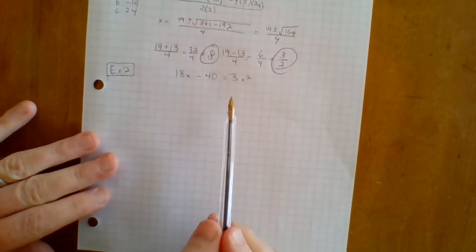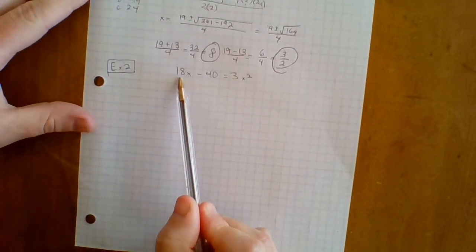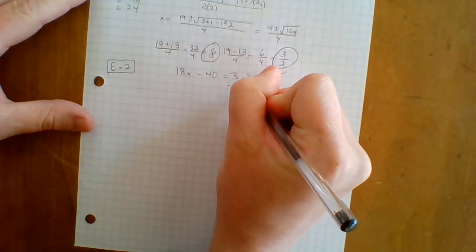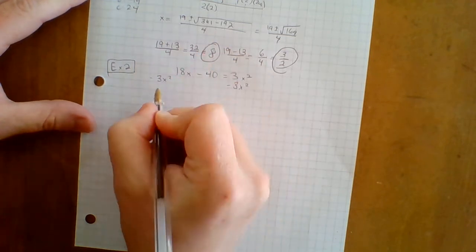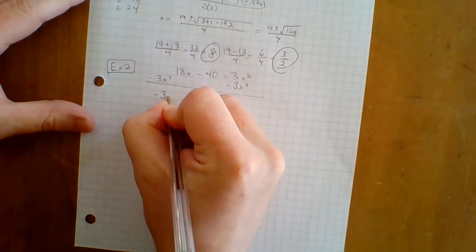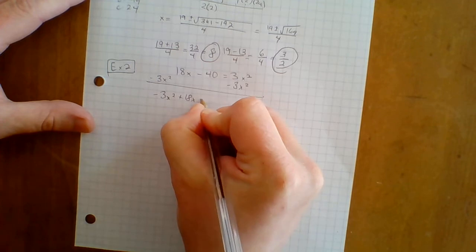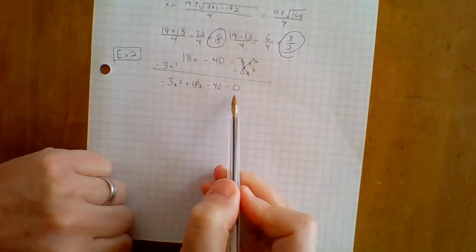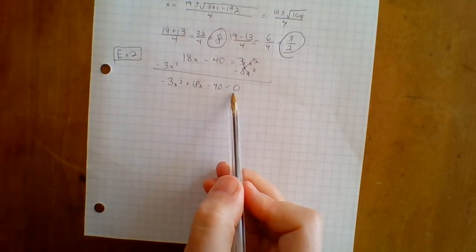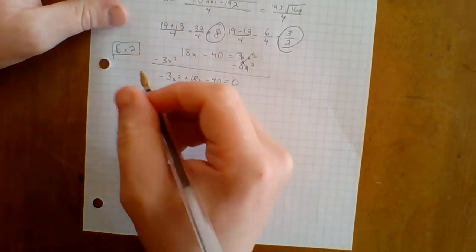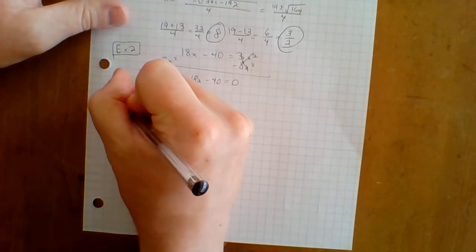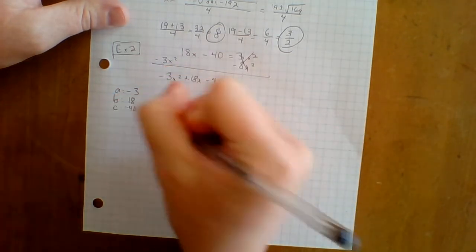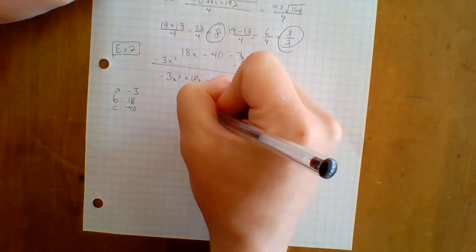Let's do one more example. This one's a little different. So I have 18x minus 40 equals 3x squared. I'm just going to subtract 3x squared from each side. And now I have negative 3x squared plus 18x minus 40 equals 0. Again, I just wanted to manipulate the equation so that one side is equal to 0. Now I'm going to use that quadratic formula again. A is negative 3, B is positive 18, and C is negative 40. And let's see what our solutions are.